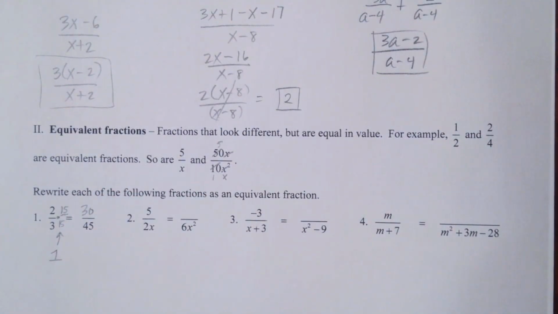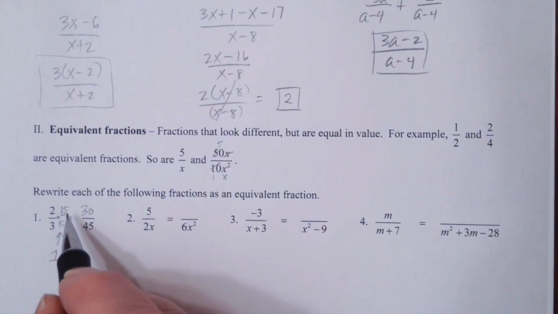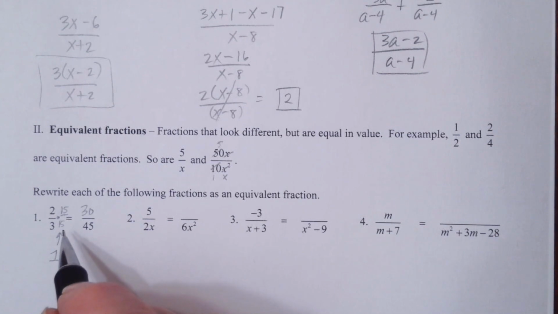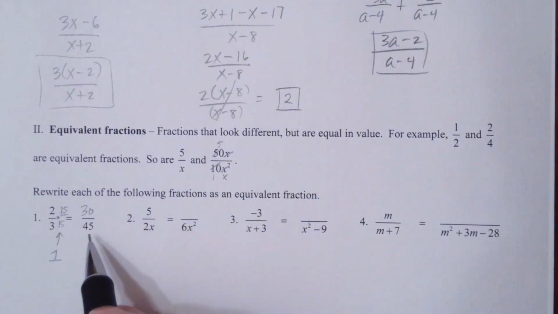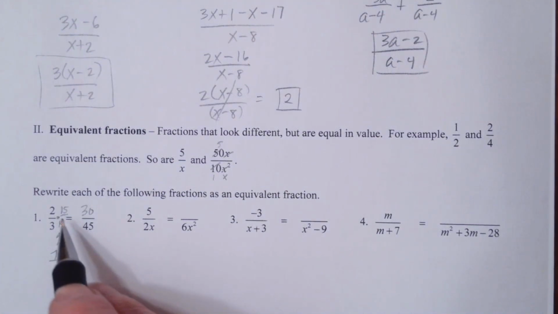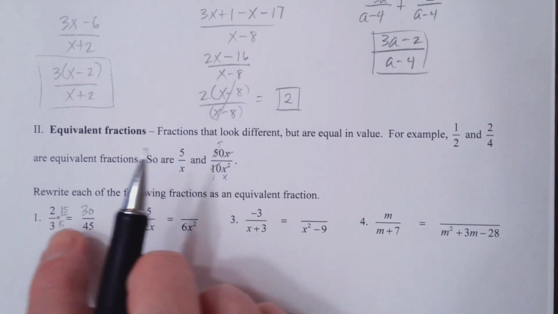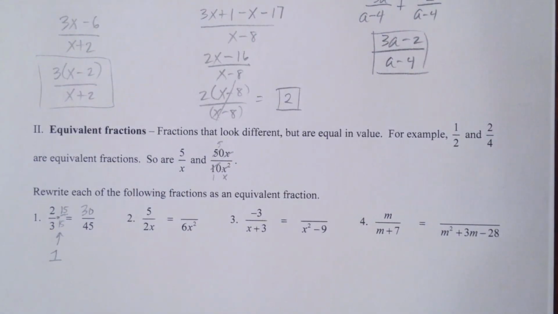This is what we call building fractions, and we do it by multiplying a fraction by some number over itself. And why do we do this? So we can change our denominator. Again, this is called building fractions. So 3 times 15 is 45, and 2 times 15 is 30. If you reduce this fraction, you'd be back to the 2/3.